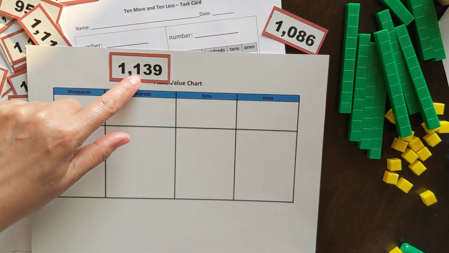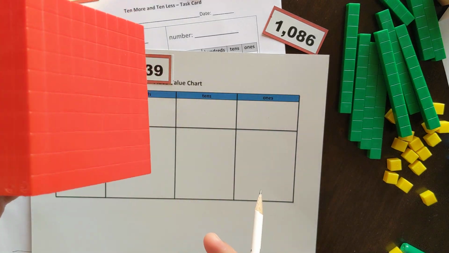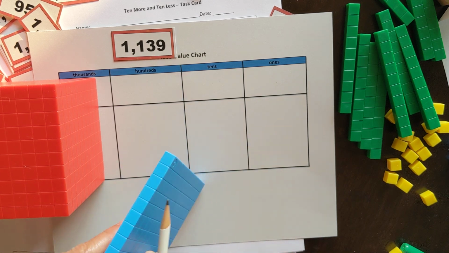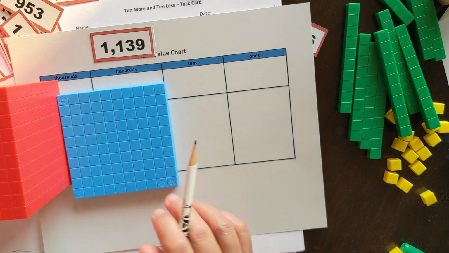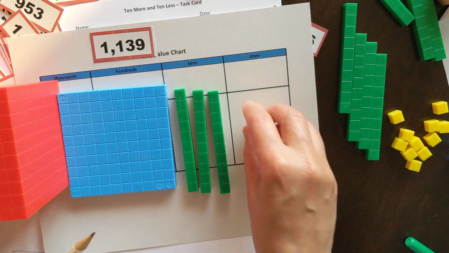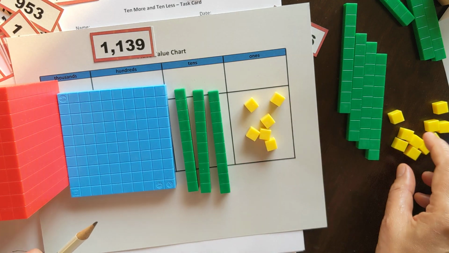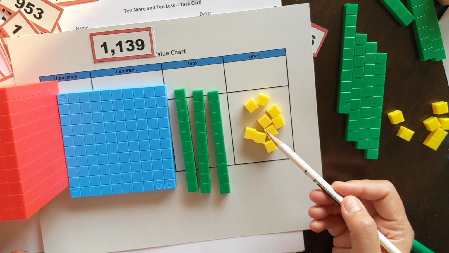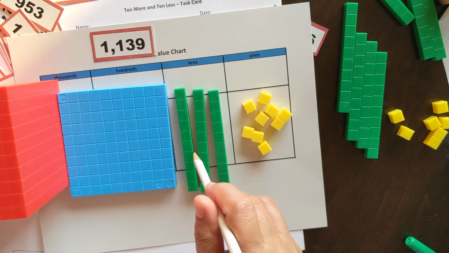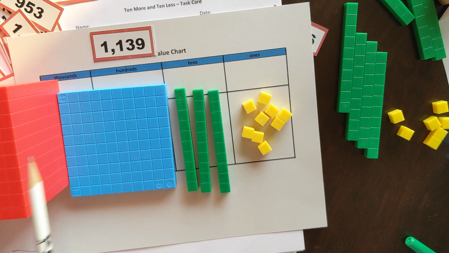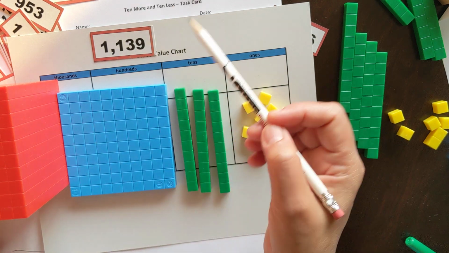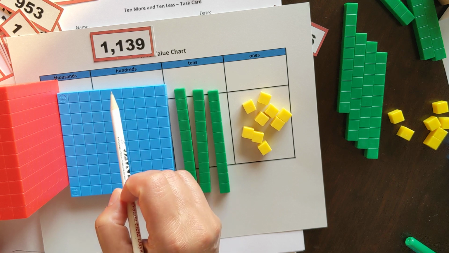Now we will work on 1139. This is my 1000 cube, thousands place, and this is my 100 flat, that is 100, and 3 tens, and 9 units. So 1000, 100, 3 tens, and 9 units make 1139. Now we are going to generate a new number that is 10 more than this number.